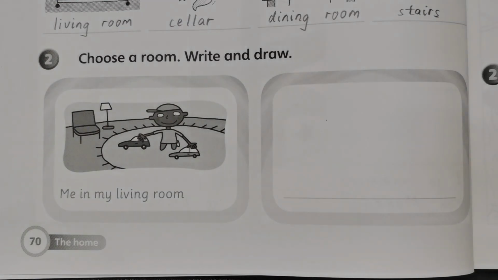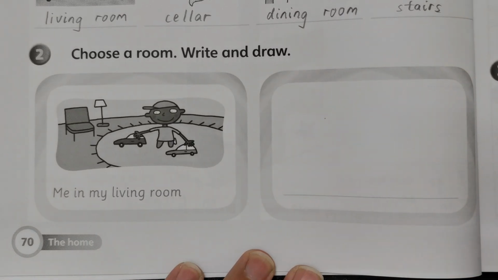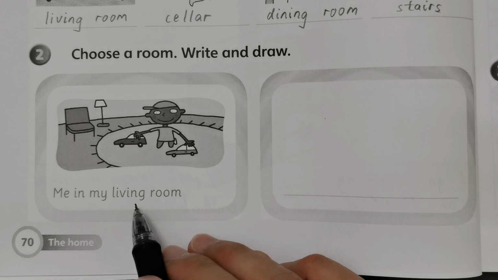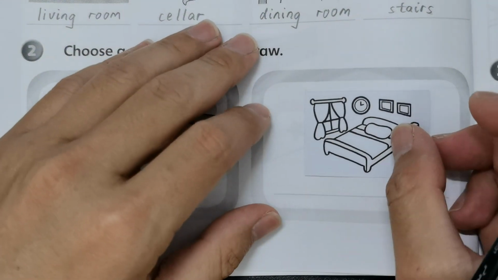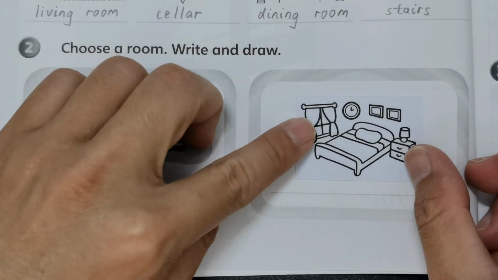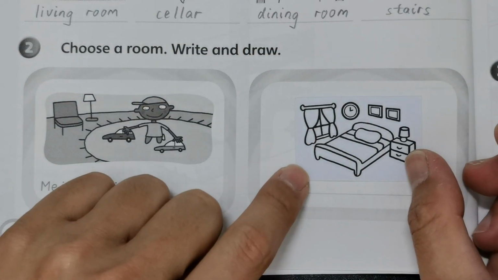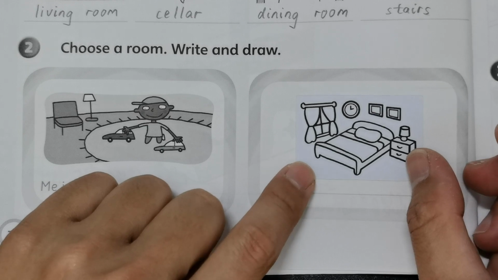Activity 2, choose a room, write and draw. Maybe I maximize it a bit. So this is me in my living room. Maybe you can draw yourself, but this is the suggested drawing. Maybe later I will paste it here. This is a simpler drawing. Maybe you can draw yourself.